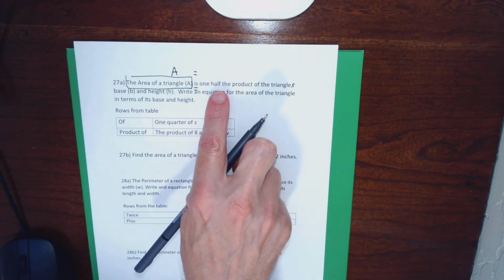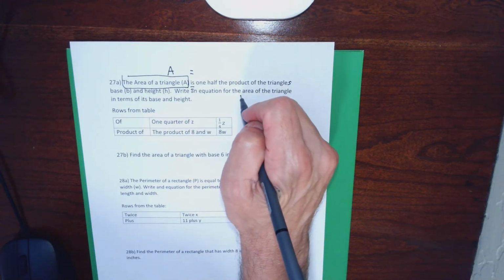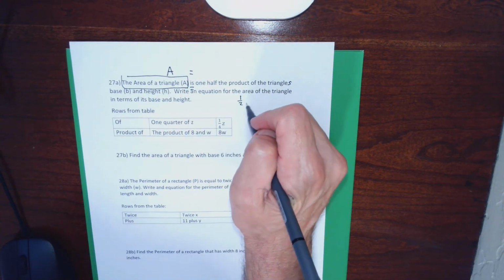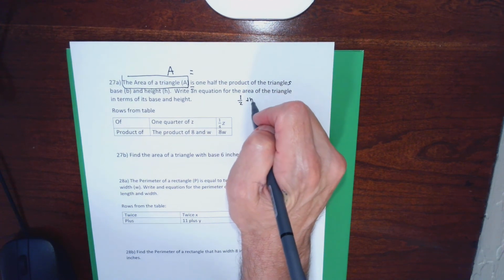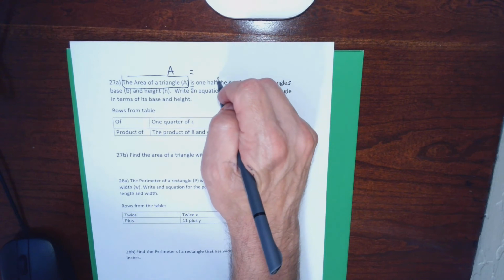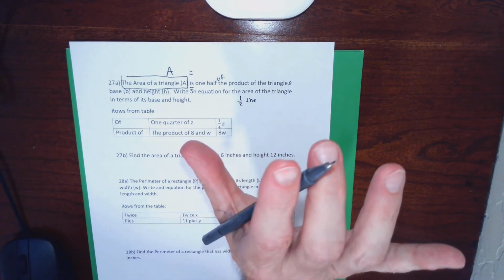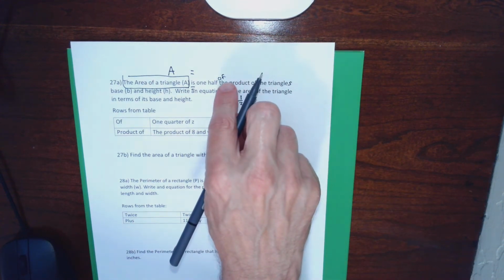So I'm doing half, and what I'm doing half of is the product of the base and height. So this part is a little bit harder. When it says half the product, I should probably say 1/2 of the product to make sure that multiplication is implied there, even though I don't have it written.